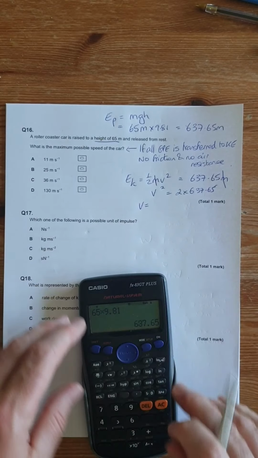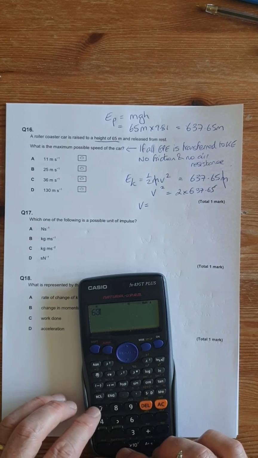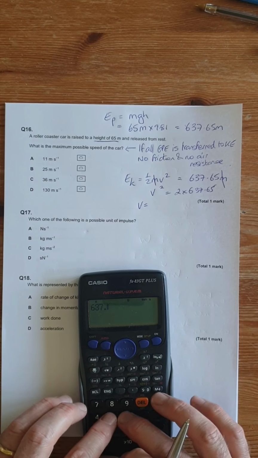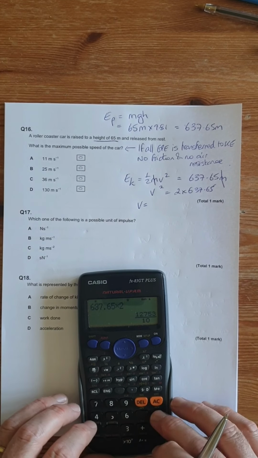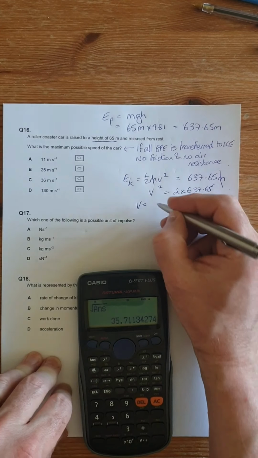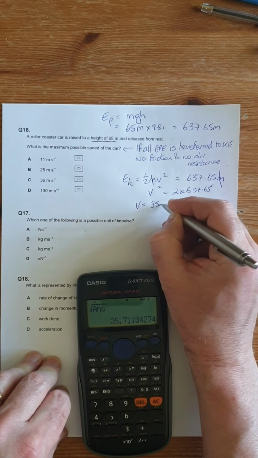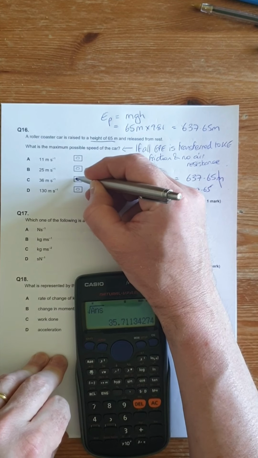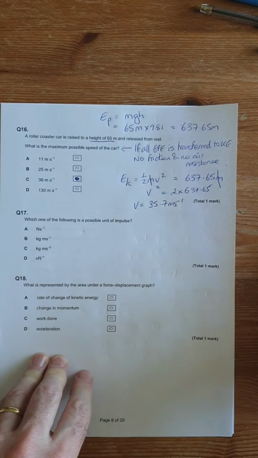So v is equal to the square root of that. So 637.65 times 2, and then take the square root of that, which gives me an answer of 35.7 meters per second. So for question 16, the answer is C.